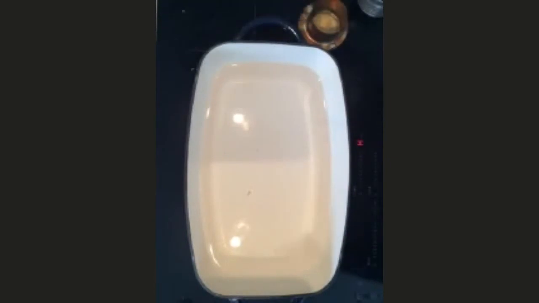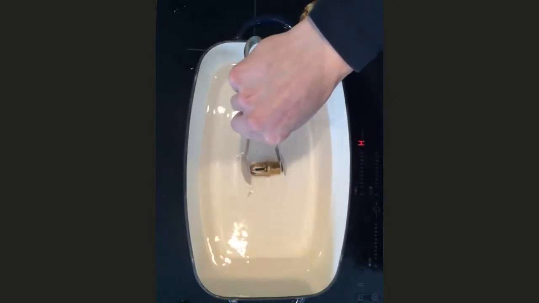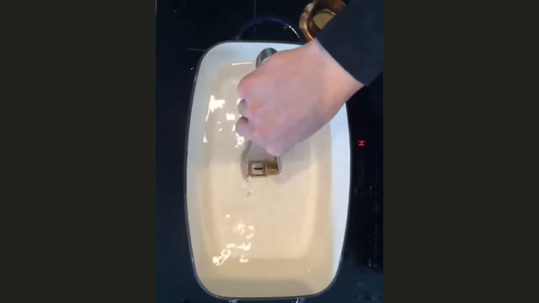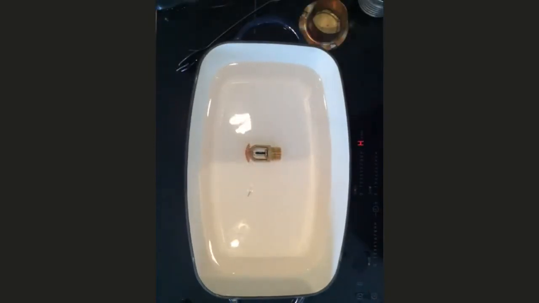So I'm not expecting this one to operate, but we could duck that one in the water and see what happens. As I say, that's set at 93 degrees. I'm not quite sure what the temperature of my water is, but I'm thinking it's less than 93. So I'm not expecting that one to operate.